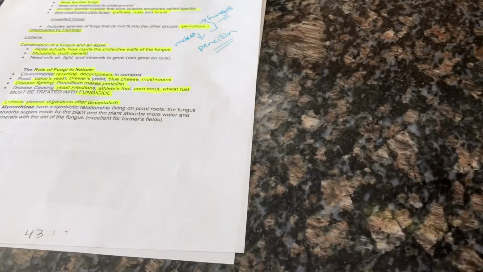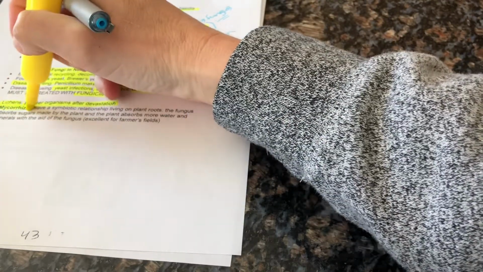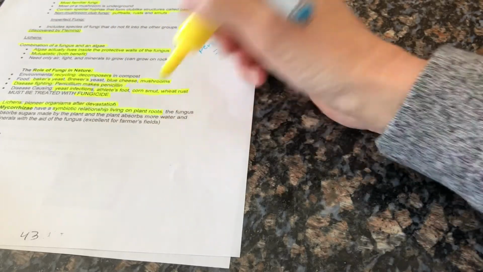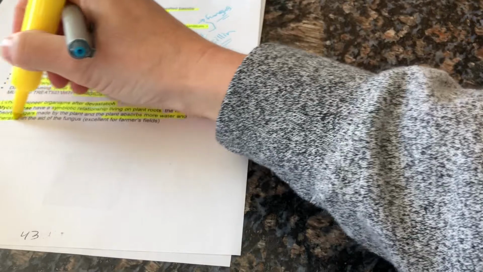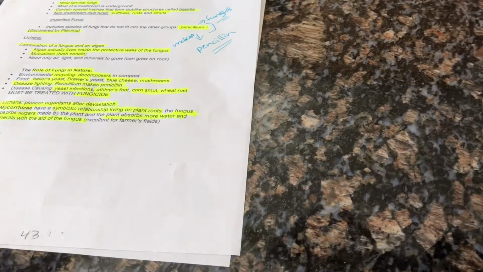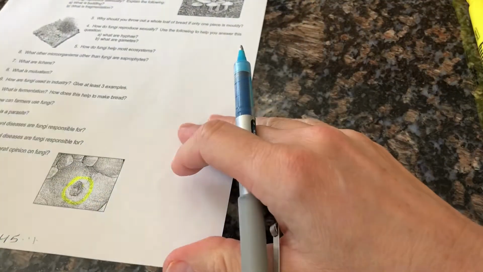Mycorrhizae have a symbiotic relationship living on plant roots. So the fungus absorbs sugars the plant doesn't mind, made by the plant, and the plant absorbs water and minerals with the aid of the fungus. So they work together. And that is symbiosis. And that is fungus. I'm done with the fungi.